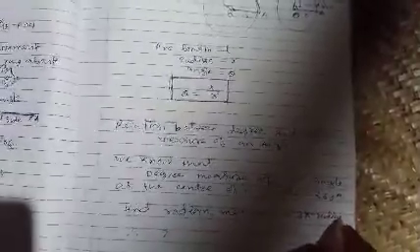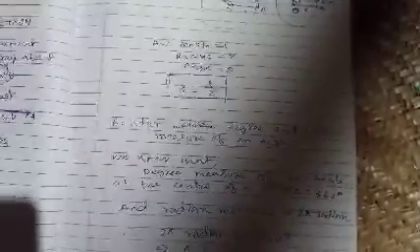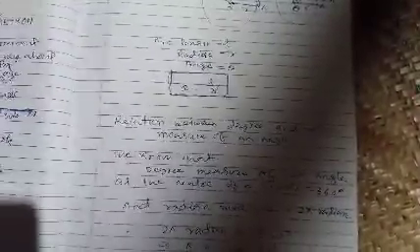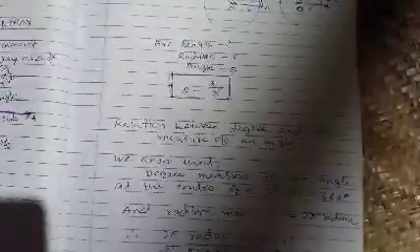Therefore, 2 pi radian is equal to 360 degree. Therefore, pi radian is equal to 180 degree. This is another important formula. The relation between degree and radian is pi radian equal to 180 degree.